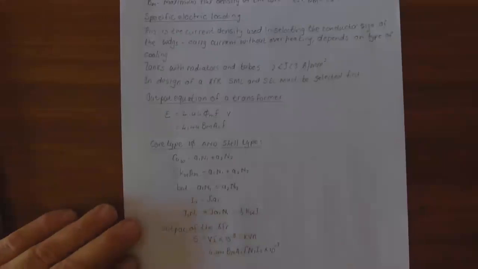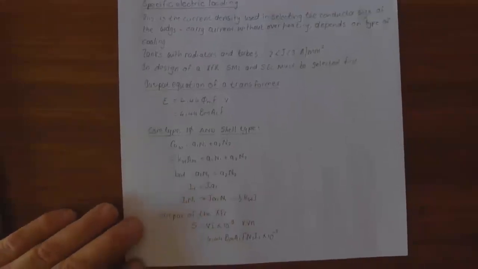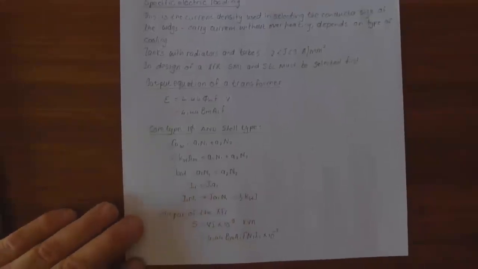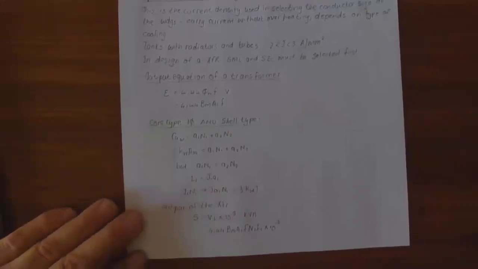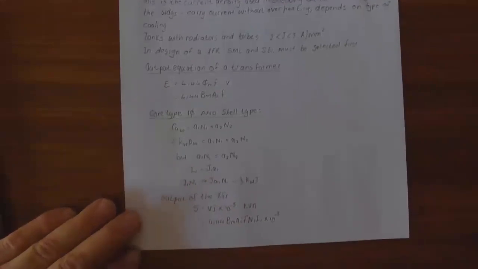The output equation of a transformer: E is equal to 4.44 times flux times the frequency, in volts. Now that is per turn. Now for the core type, single phase and shell type, the copper in the window is A1N1 plus A2N2.